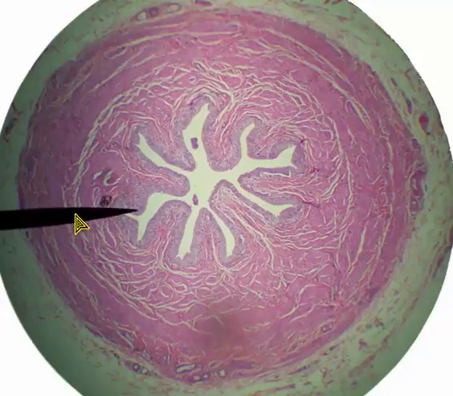And lastly, well, not lastly, sorry. What's the microscope pointer pointing at? What layer would that be? And the answer to that is the mucosa. And one more to name here. Name this layer. And that is the muscularis layer.